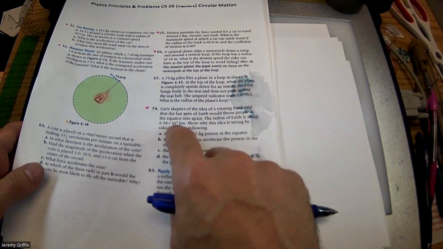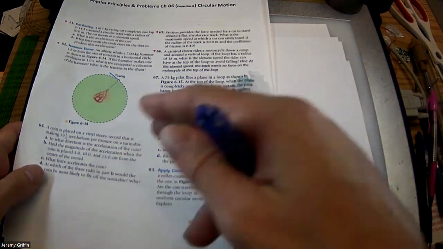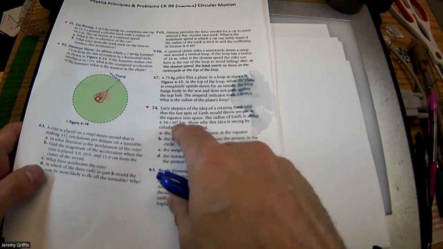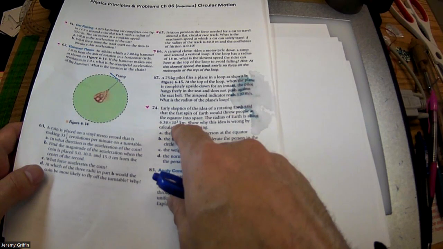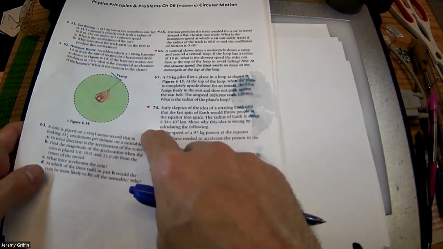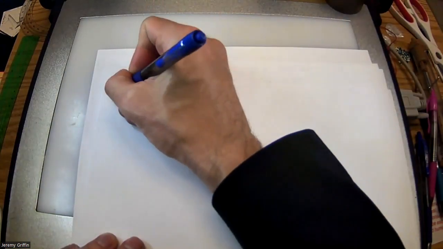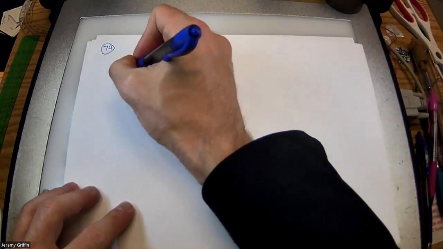So they gave you the radius of the Earth. Notice they gave it in kilometers, right? So when you feed these numbers into equations, you have to convert that to meters first, right? You need meters. Then show why this idea is wrong by calculating, right? And then there's like 4 parts here. So there's a particular way they're wrong with the story, but we'll follow their way and then we'll see what we can get out of this. 74. Okay. So let's get a picture of the, zoom out here. Okay, picture of the Earth.